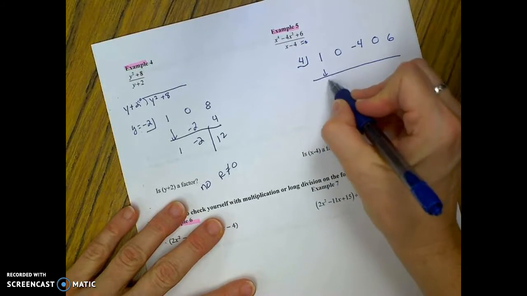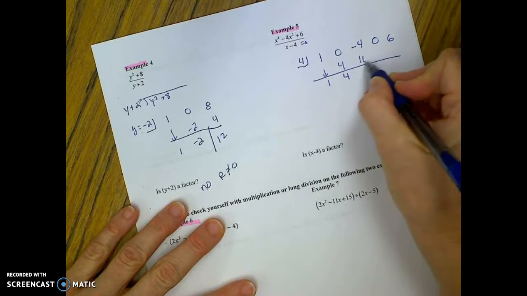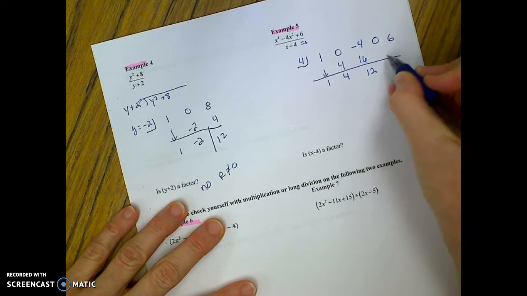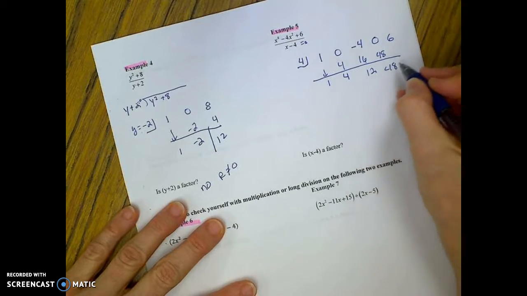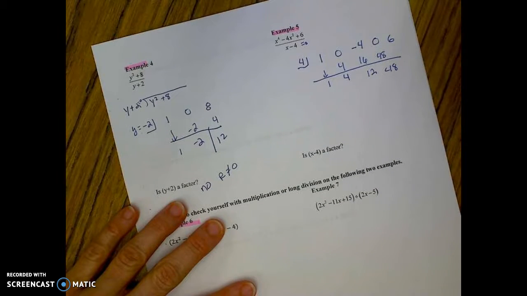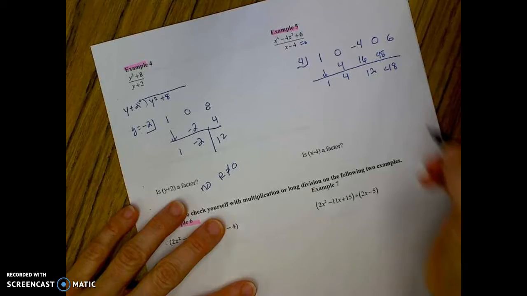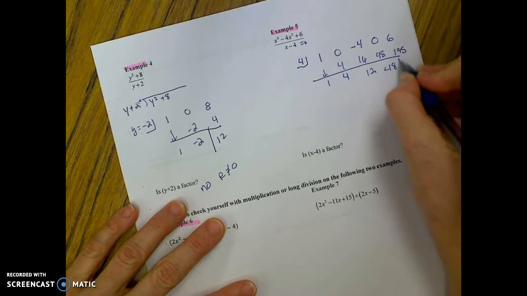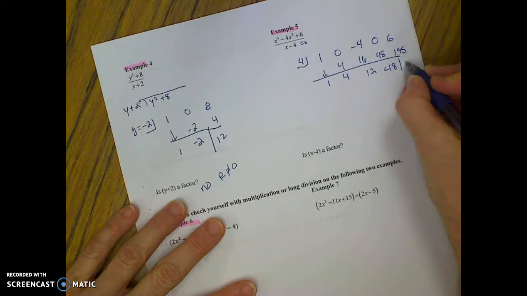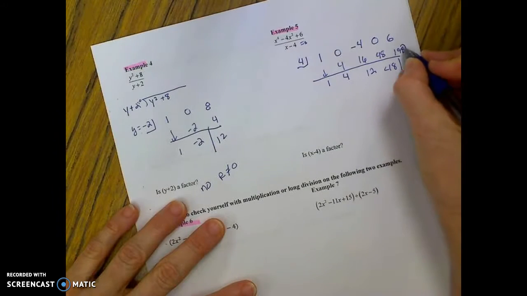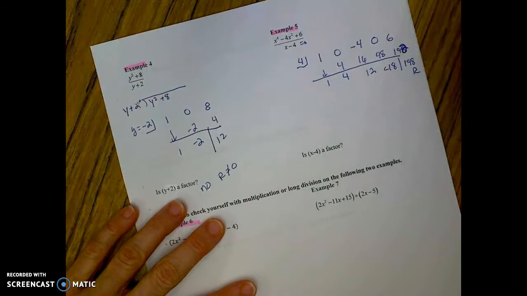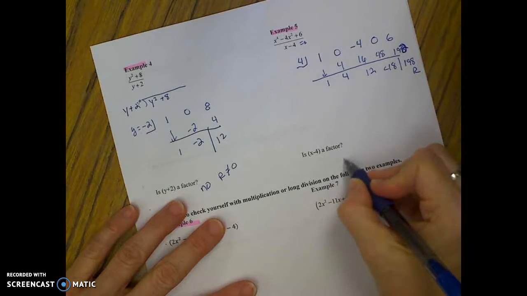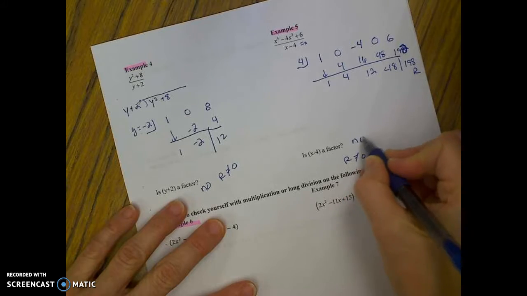So I bring the 1 down, combine, multiply, combine, multiply, combine, multiply, and, sorry, this was 192, I read down a line, and that winds up giving me 198 as my remainder. When I look through that, obviously this remainder does not equal 0, so no, it's not a factor.